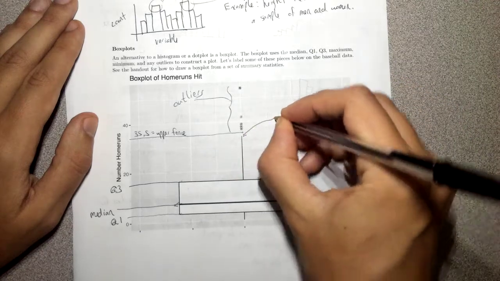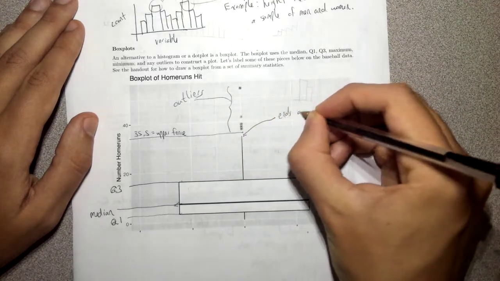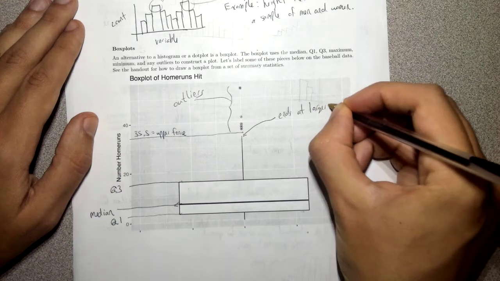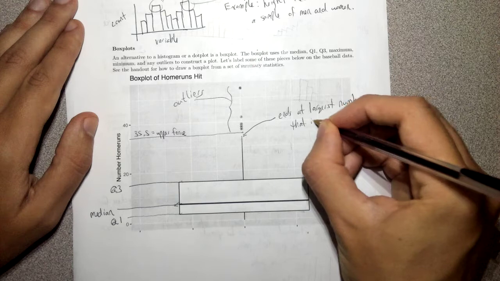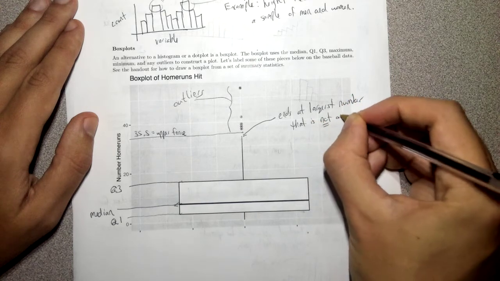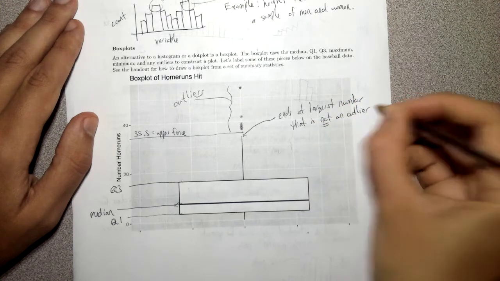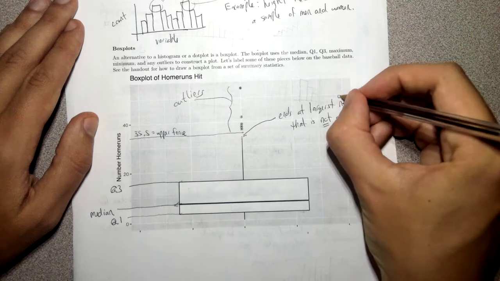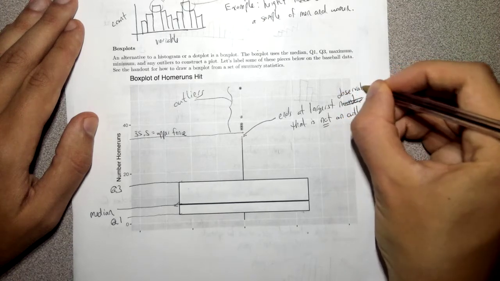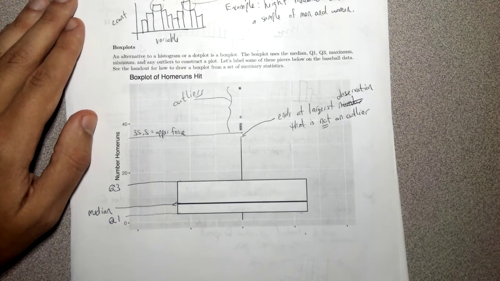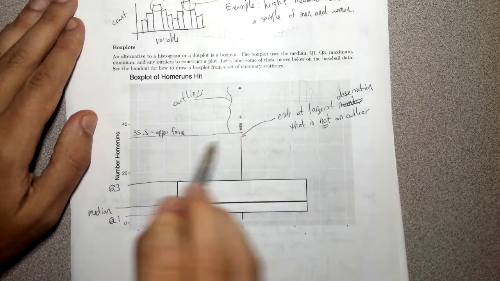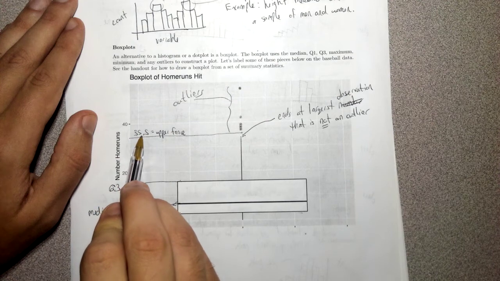The whisker here ends at the largest observation, or case, that is not an outlier. That's the only slightly confusing part: the whisker doesn't end at the upper fence.